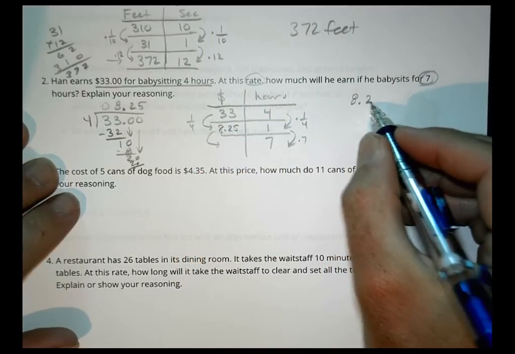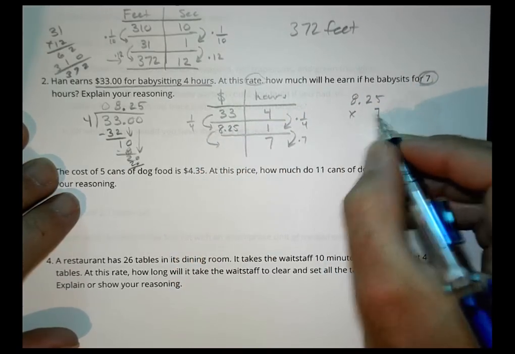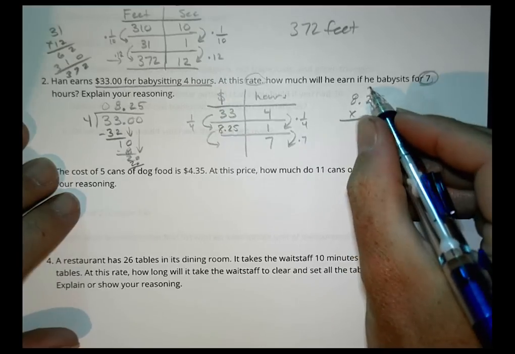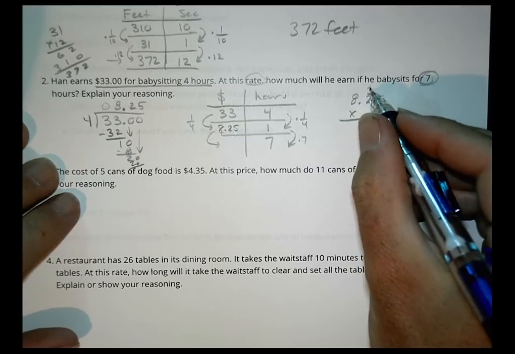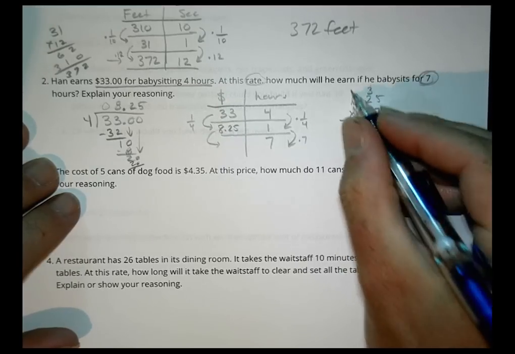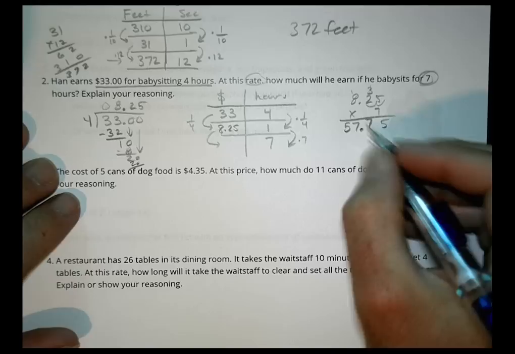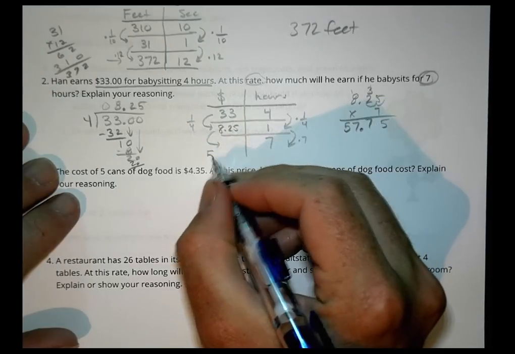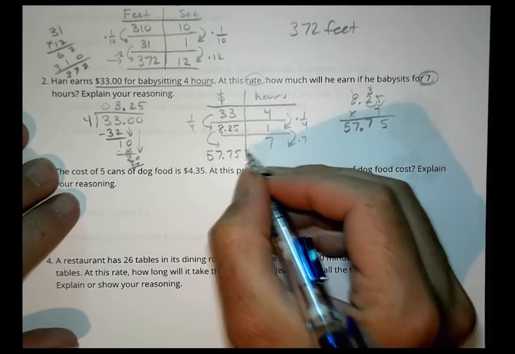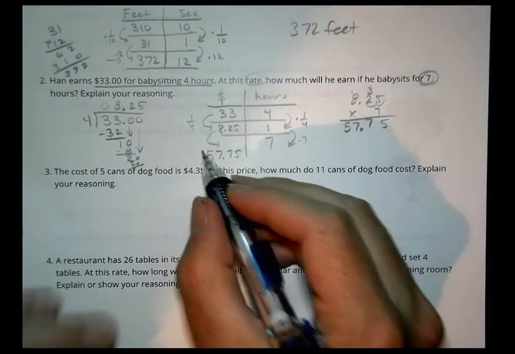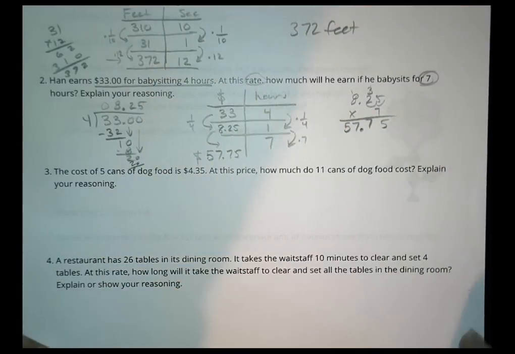So here's $8.25 times 7. We get 5 and 3, 14, 15, 16, 17, carry the 1, 56, 57, put our decimal there, and we have $57.75. That is how much he would make for 7 hours.